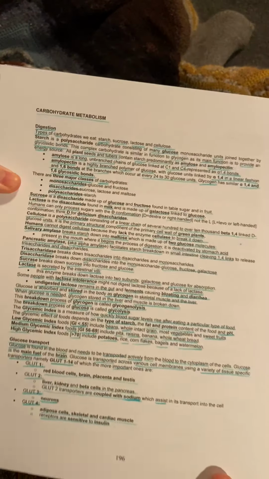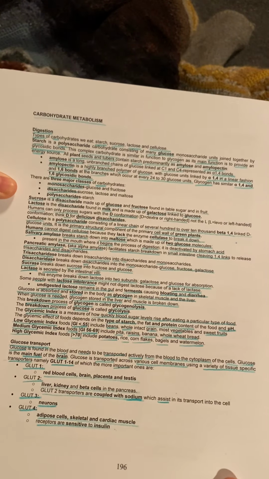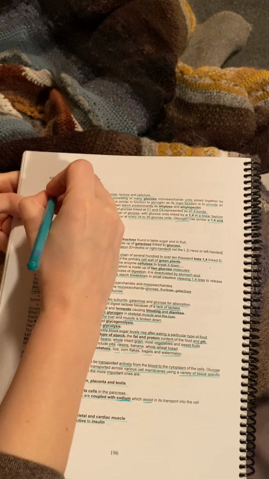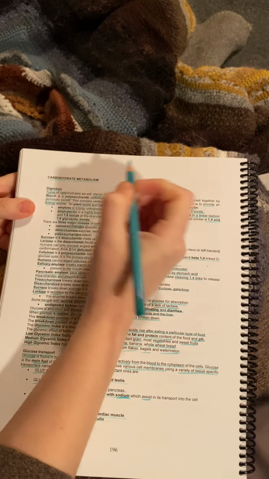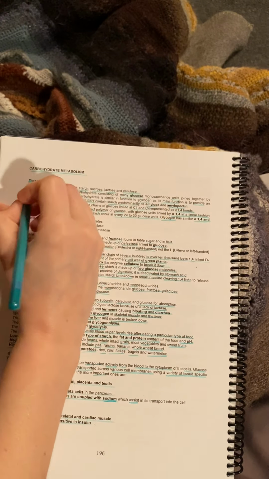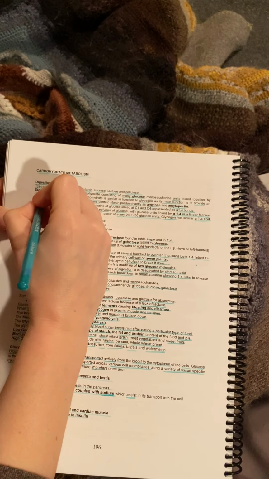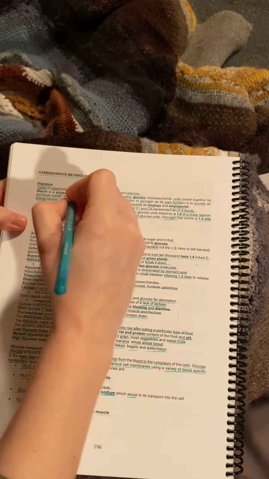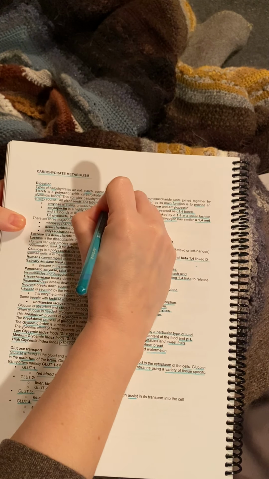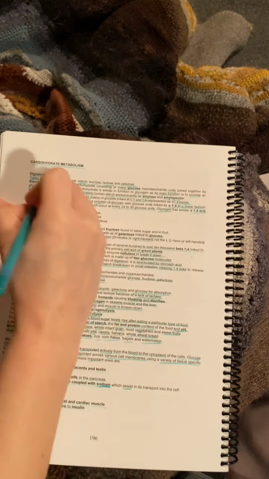All right, this is Carbohydrate Metabolism. So we've got digestion. The types of carbs we eat are starch, sucrose, lactose, and cellulose.